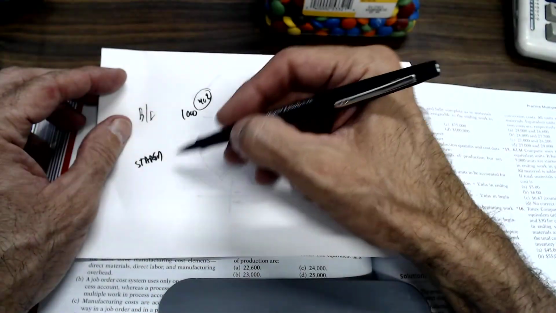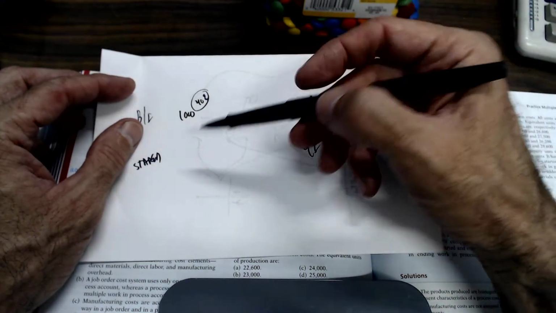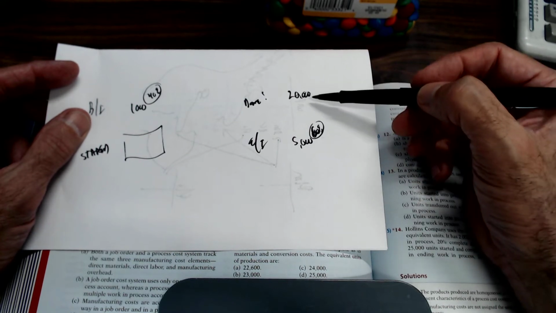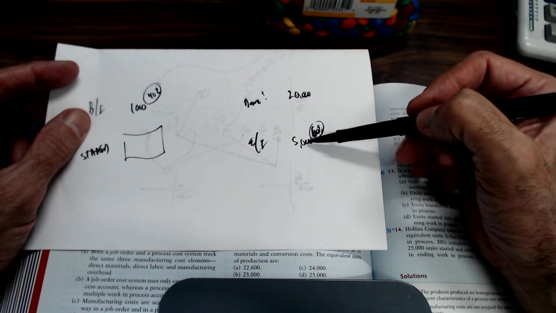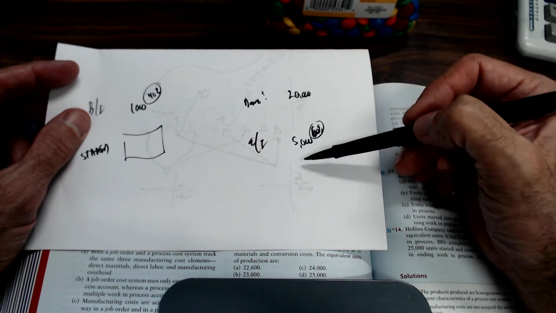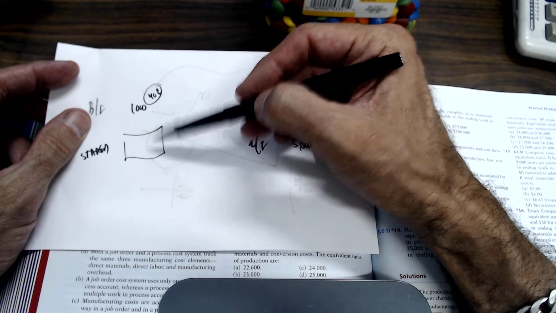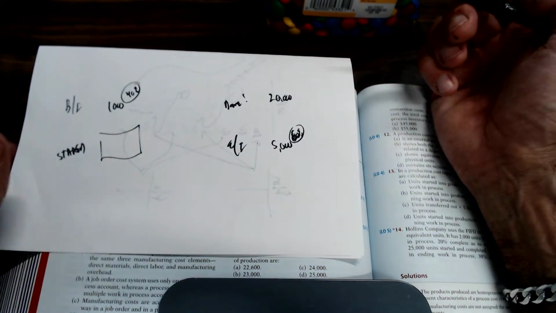Well, we don't look over here. Now, they could have asked us how many units we actually started. Well, we could have figured that out. We finished 20,000 and we still have 5,000, so we've got 25,000. 1,000 came from beginning inventory. We must have started 24,000, but it didn't ask for that. It wants equivalent units of production.